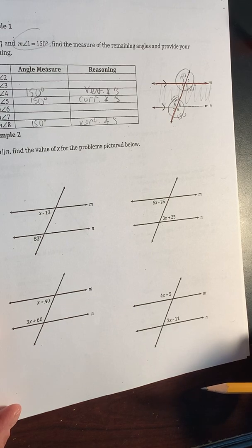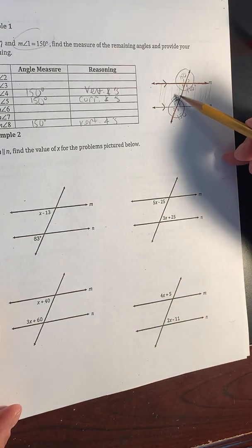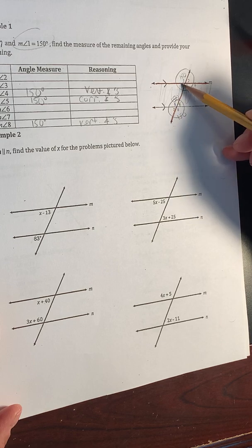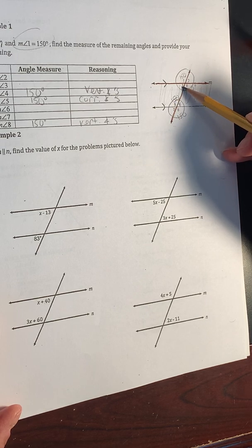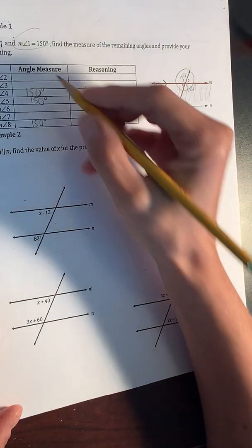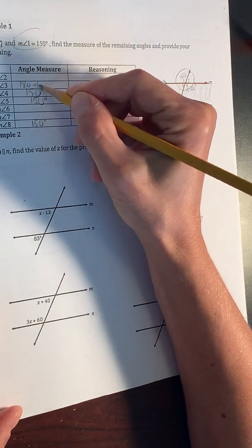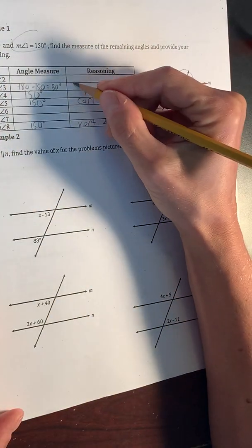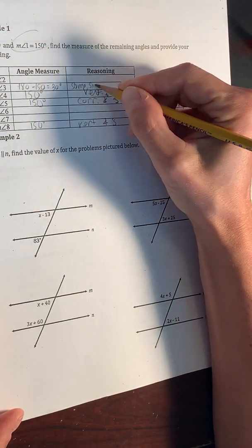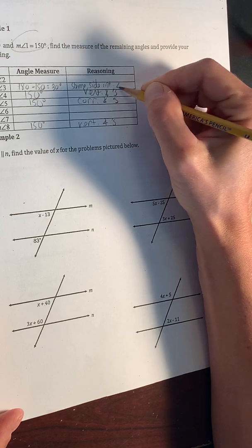One pair on the same side of the transversal, interior, would be 3 and 5. Same side interior angles are supplementary. So if 5 is 150 and I want to find 3, I would do 180 minus 150, and you are going to get 30. And this is same side interior angles.